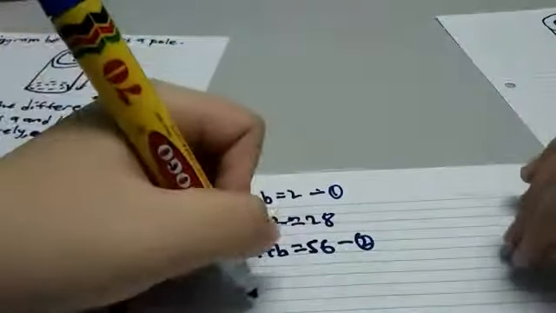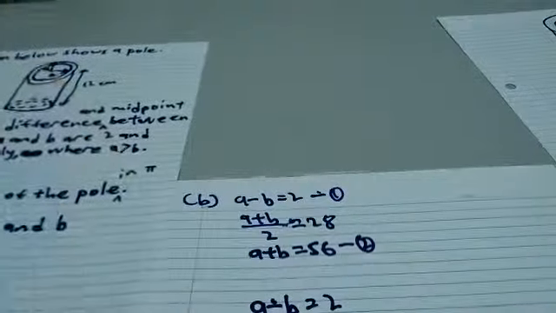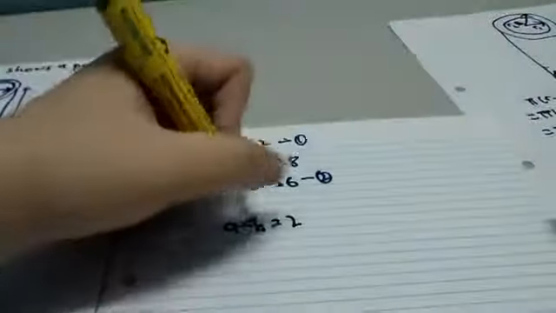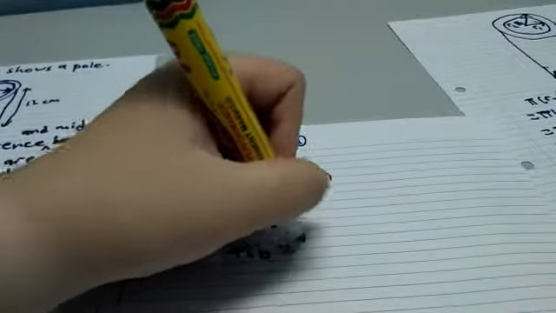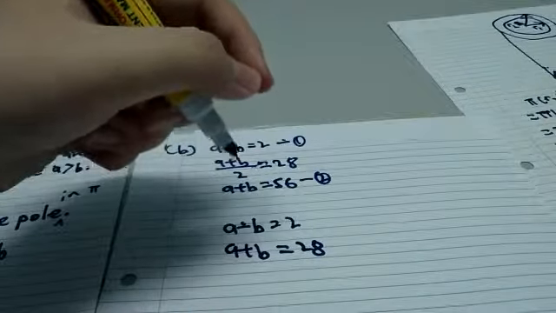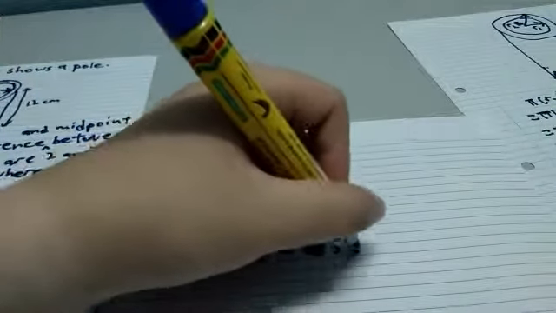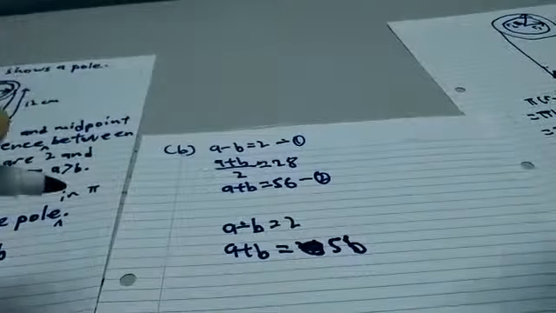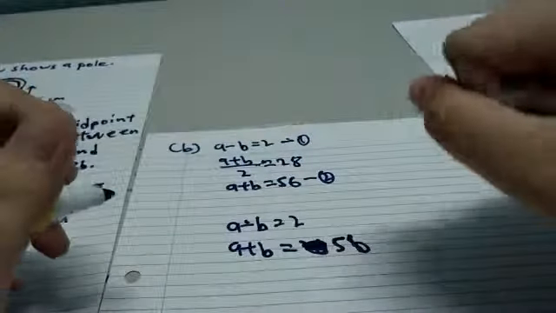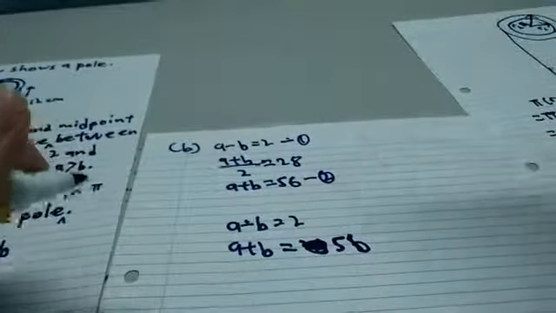Then A minus B is equal to 2, and A plus B is equal to, oh no, 56, I'm sorry guys. So A plus B is equal to 56, which means it is a simultaneous linear equation.